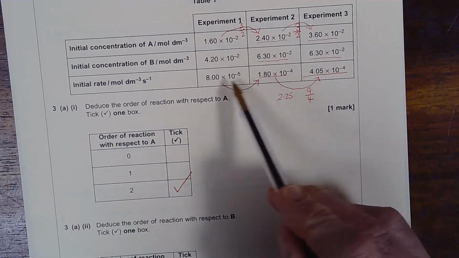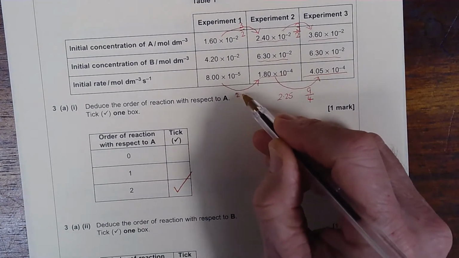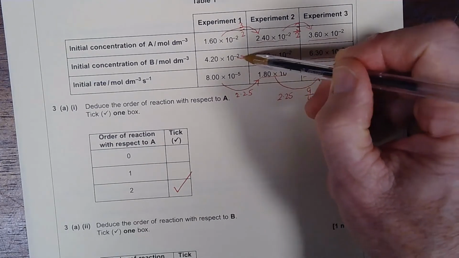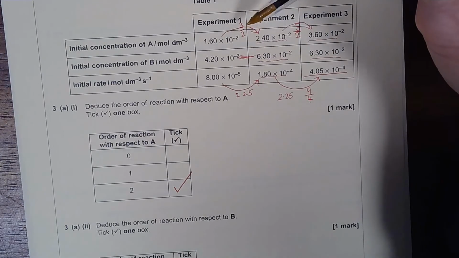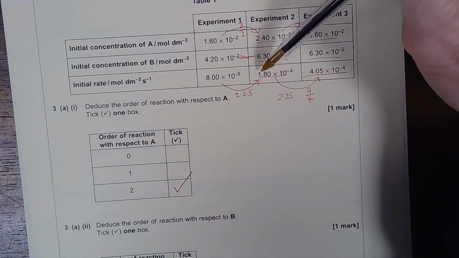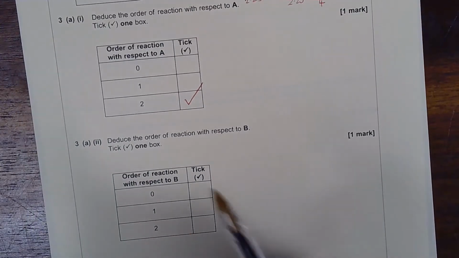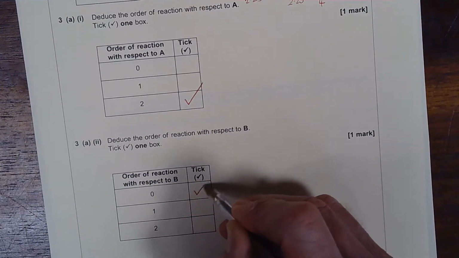And if we do 18/8, it does indeed come out at 2.25, which means that the change in concentration here has made no difference whatsoever to the effect of A. So we can see from this that the order with respect to B must therefore be zero order.